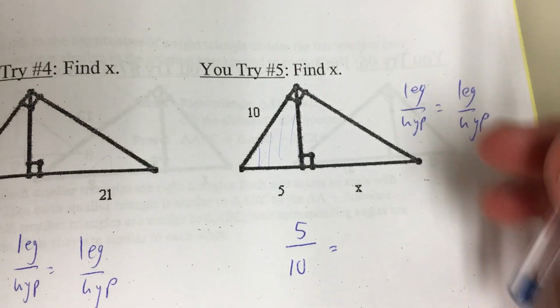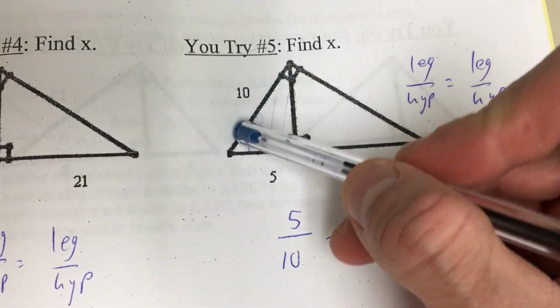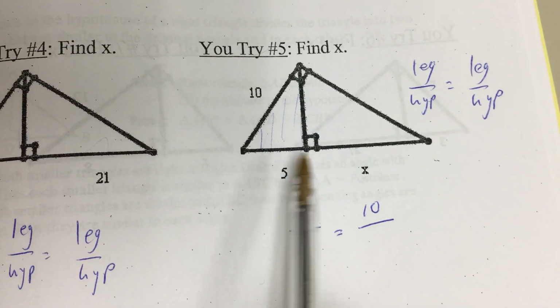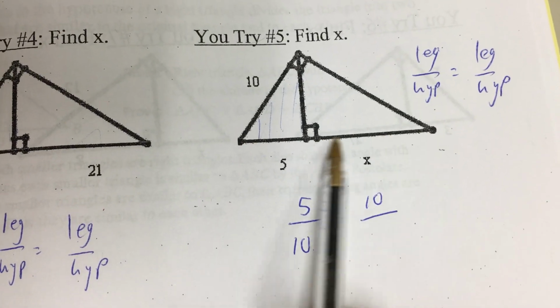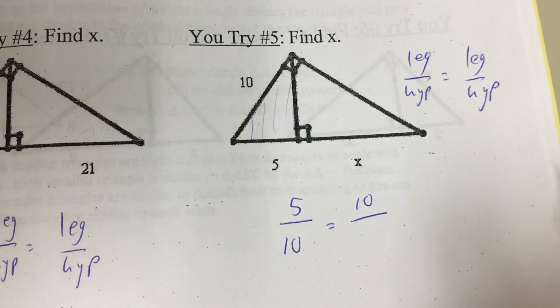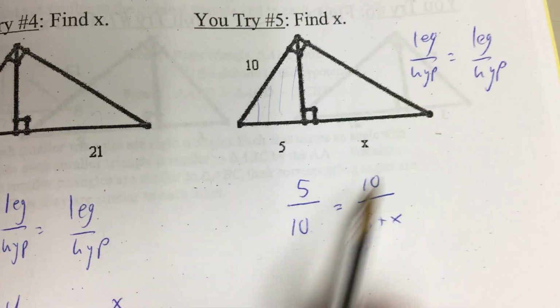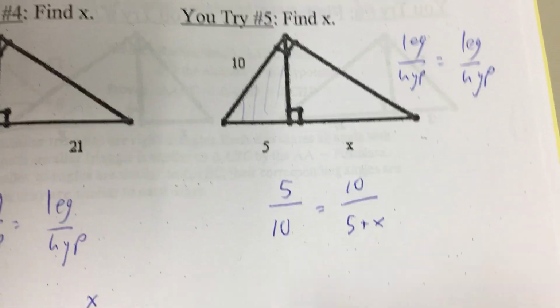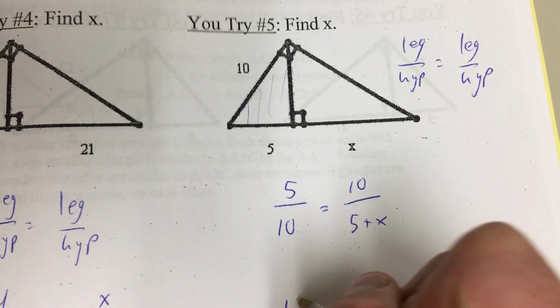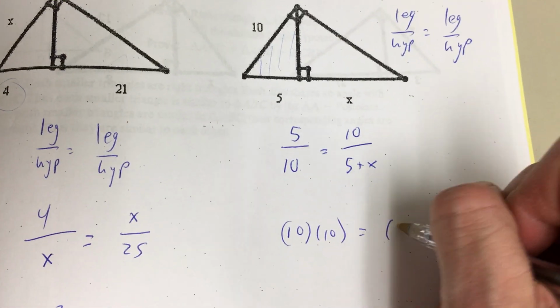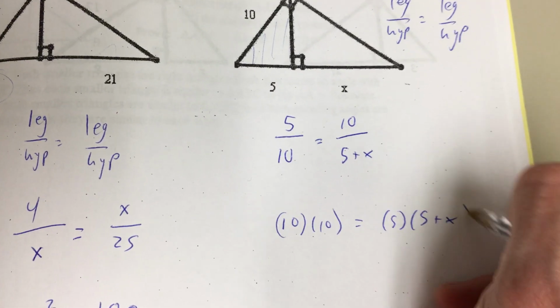And then when I'm looking at the huge triangle, the leg is 10 and the hypotenuse is the entire side. It's not 5x. Everybody puts 5x. It's 5 plus x, right? It's 5 and x gives you 5 plus x. So when I cross multiply, I get 10 times 10. I'll even show all the cross multiplying equals 5 times 5 plus x.